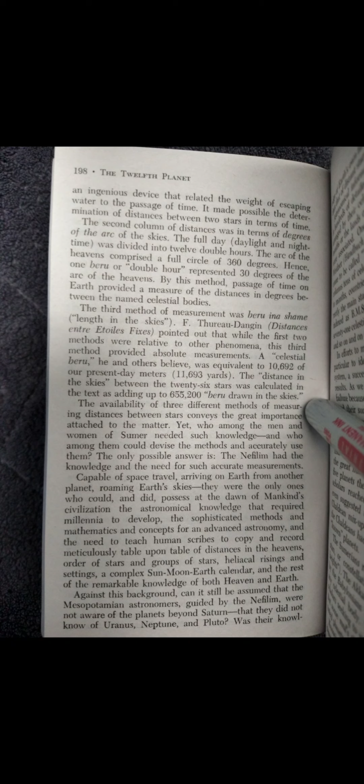Against this background, can it still be assumed that the Mesopotamian astronomers, guided by the Nephilim, were not aware of the planets beyond Saturn, that they did not know of Uranus, Neptune, and Pluto? Was their knowledge of Earth's own family, the solar system, less complete than that of distant stars, their order and their distances?